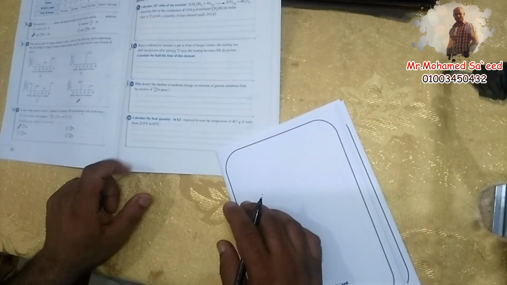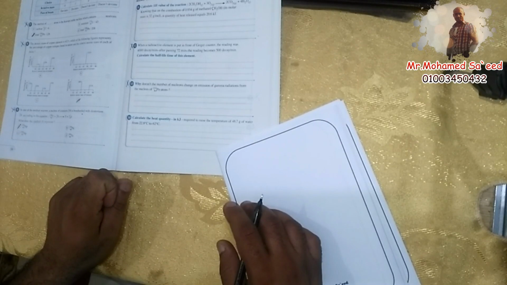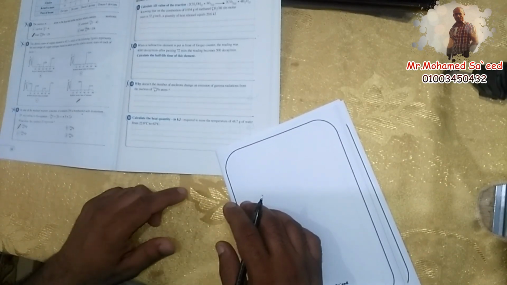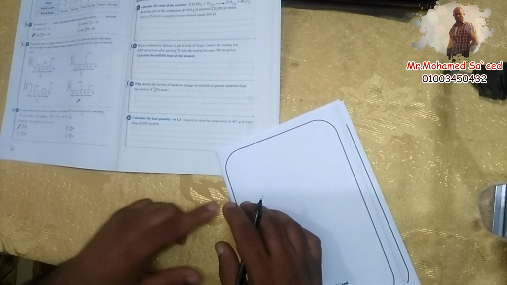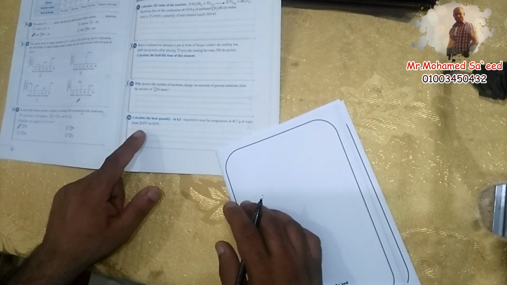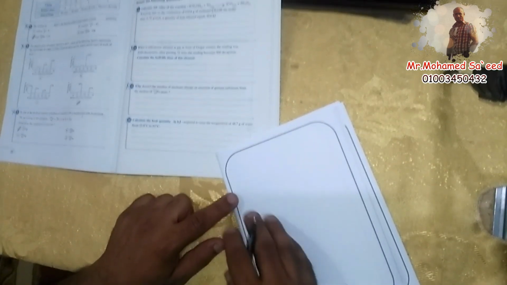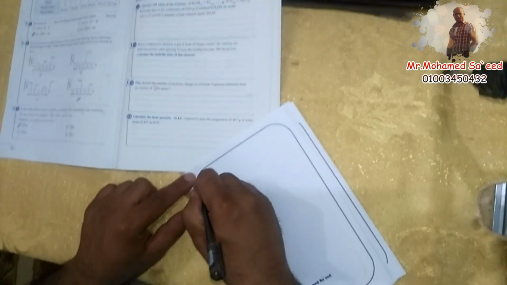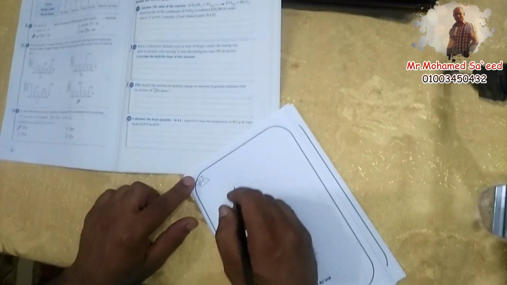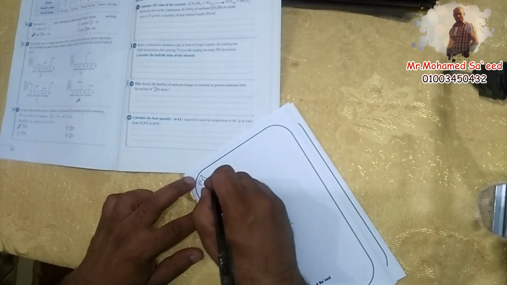Calculate the heat quantity in kilojoule required to raise the temperature of 48.7 grams of water from 22.8 to 62 Celsius degree. Number 14. Required Q in kilojoule.